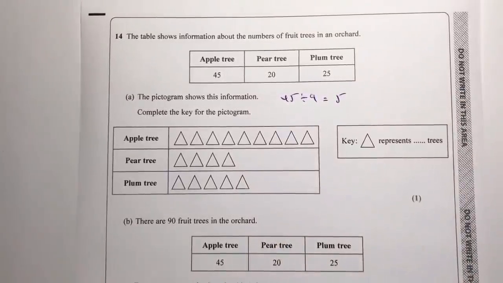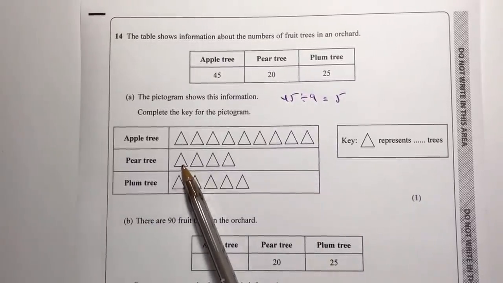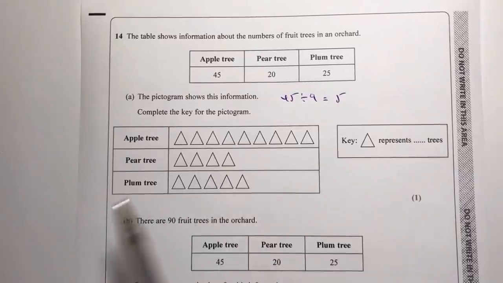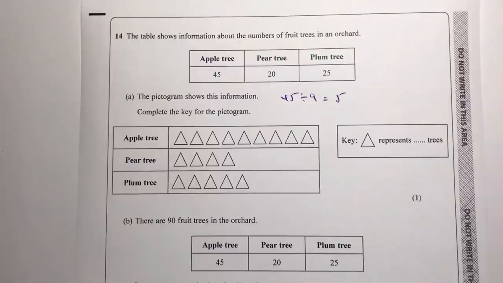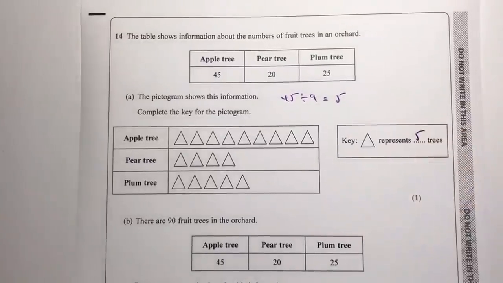Okay, so let's just check that. For pear trees, we've got 20 trees being represented by 4 triangles, so 20 divided by 4 is also 5. So therefore, each of these triangles must be 5 trees. And that would give you 1 mark.